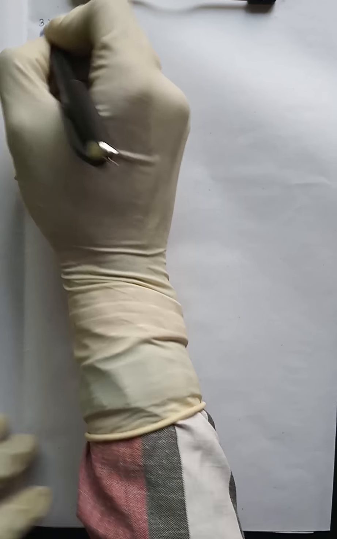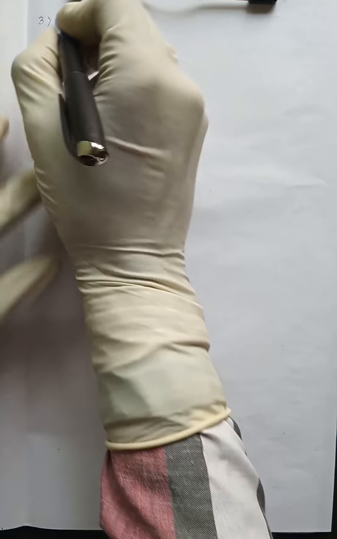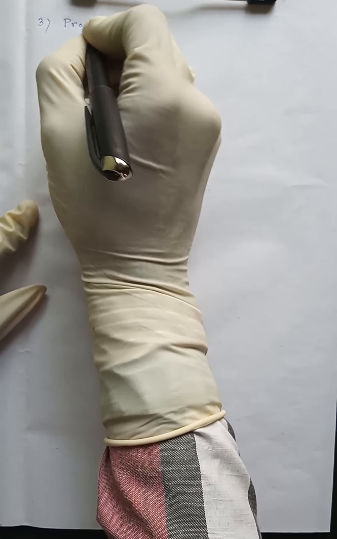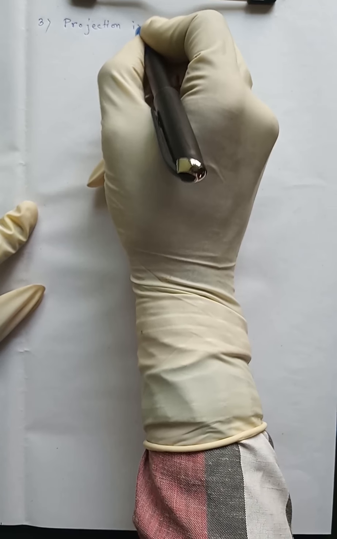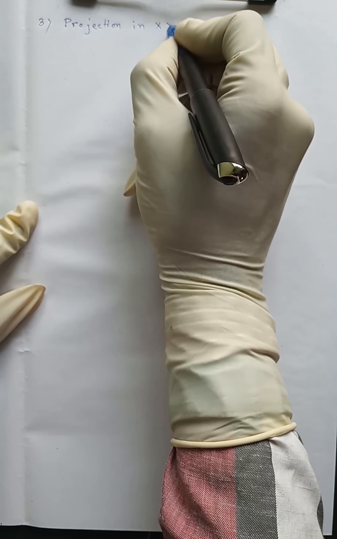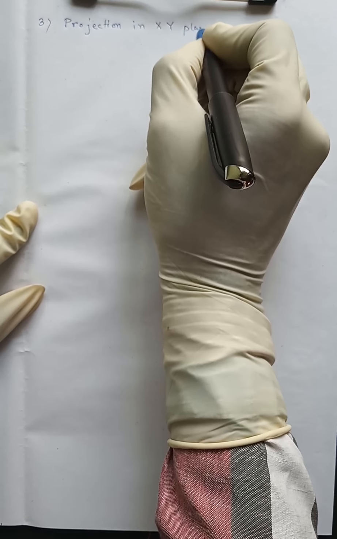Now we will come to projection. So projection in XY plane.